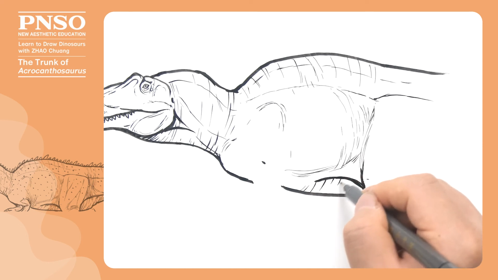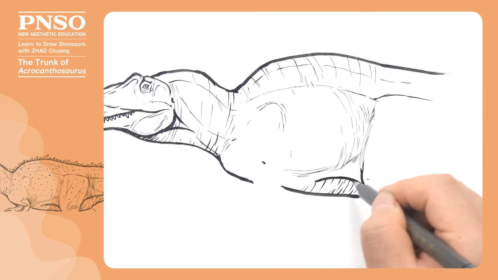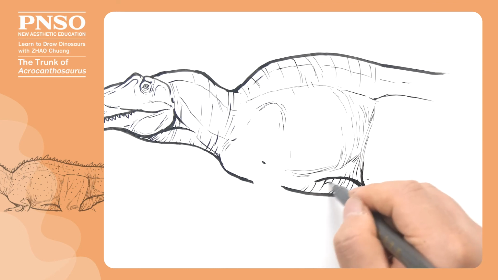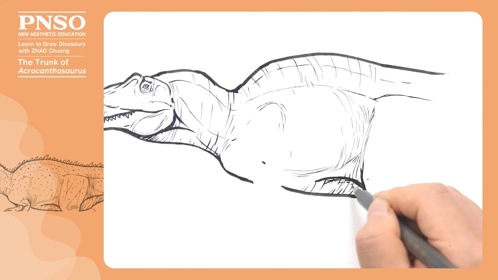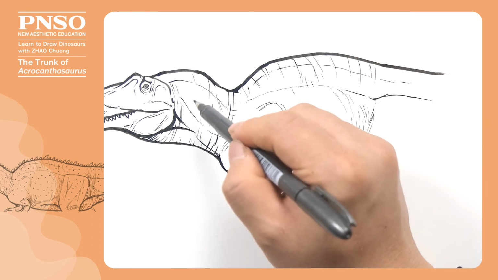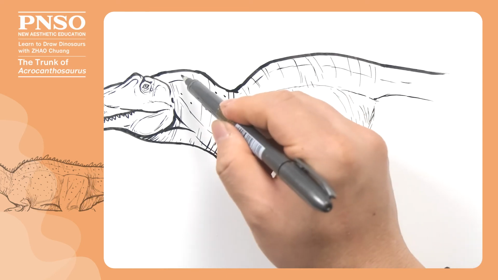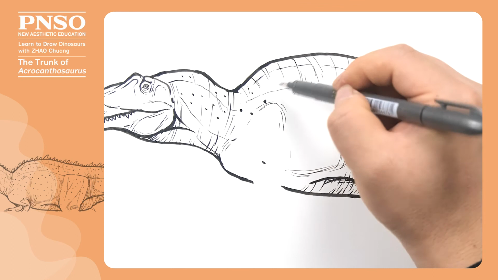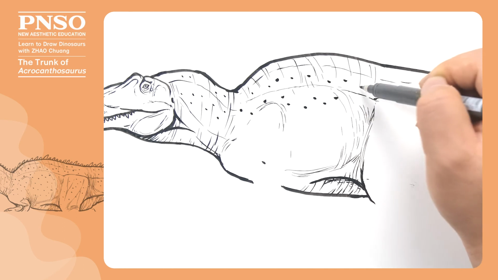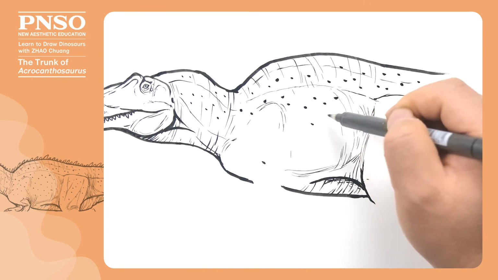Then, let's draw some texture on its belly. We can draw some shadows below the soft skin. After that, let's draw some big spots to show its large scales on both sides of its trunk. We can make these spots evenly distributed and arranged randomly.